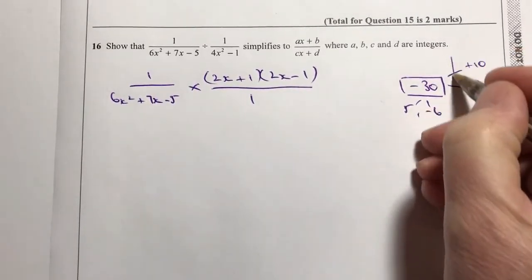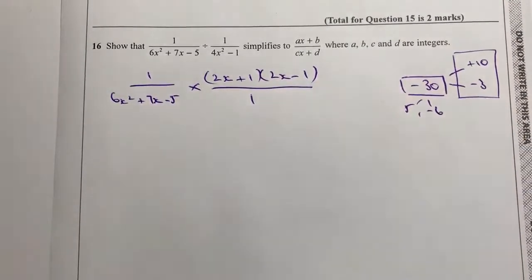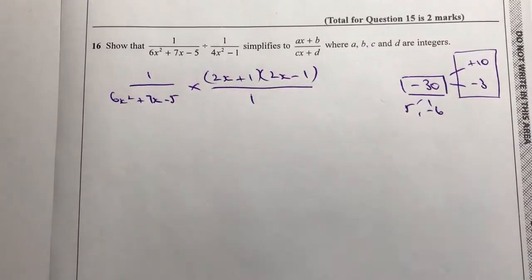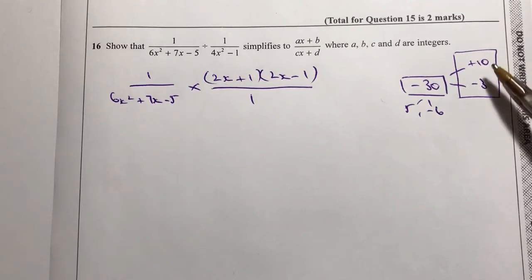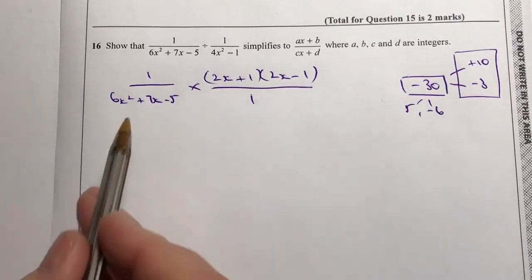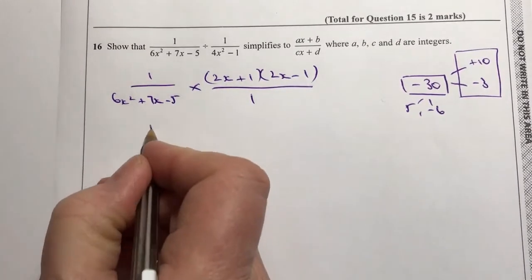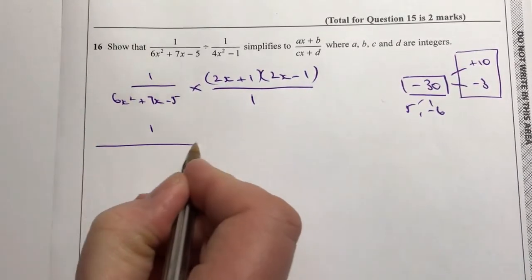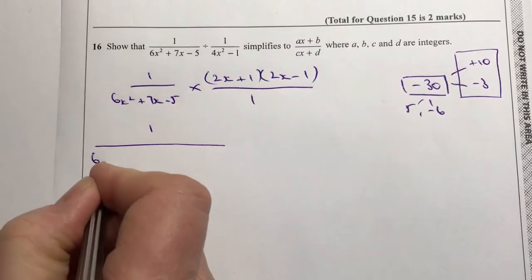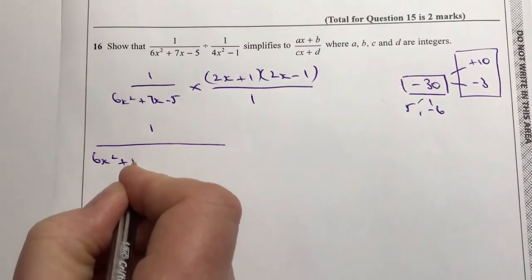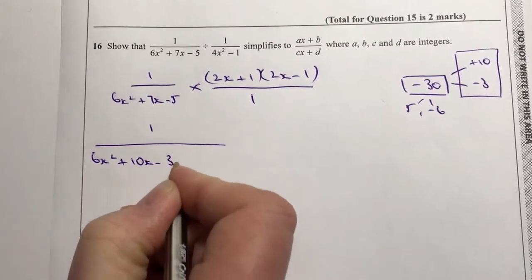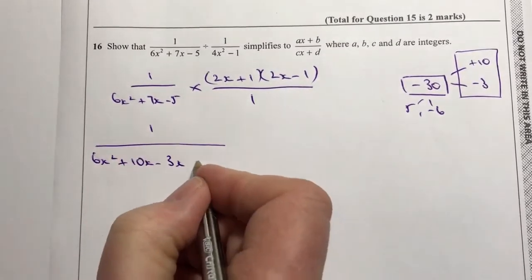Now, it's actually those two factors that I'm interested in, because when I add those two together, I'm going to get plus 7. Okay, so what I'm going to do is rewrite this as the same thing, but I'm going to write it as 6x squared. And rather than writing plus 7x, I'm going to write plus 10x minus 3x, and then I've got minus 5.